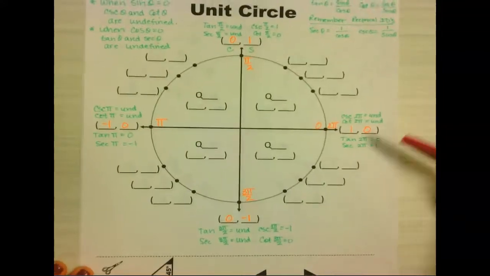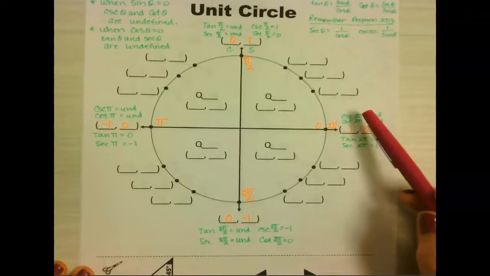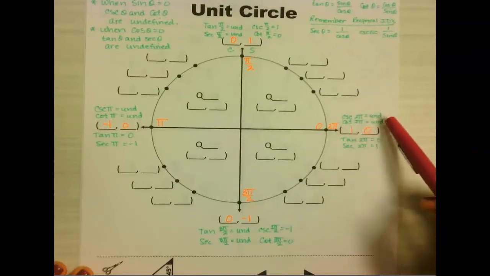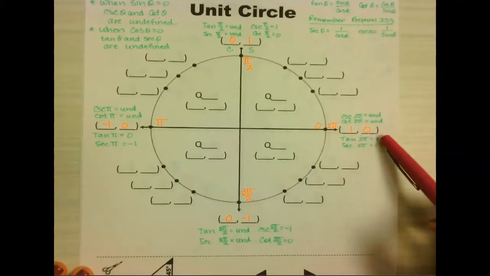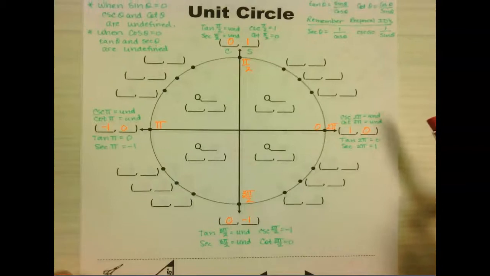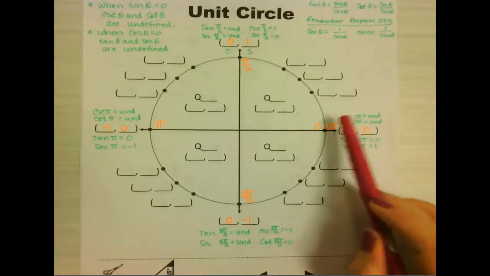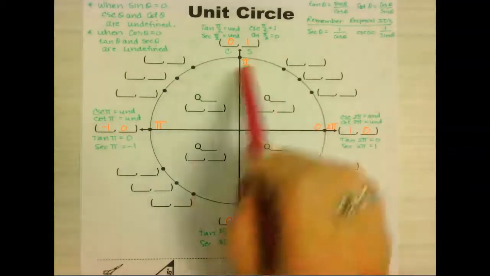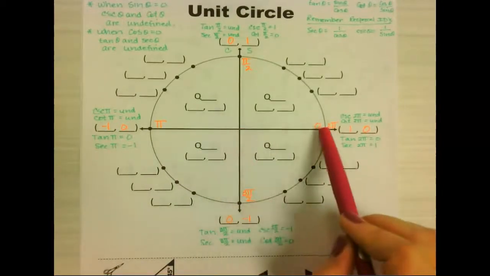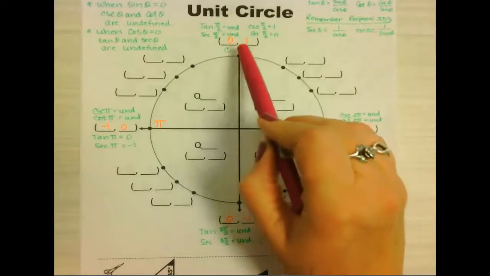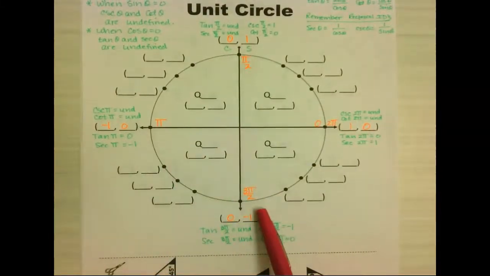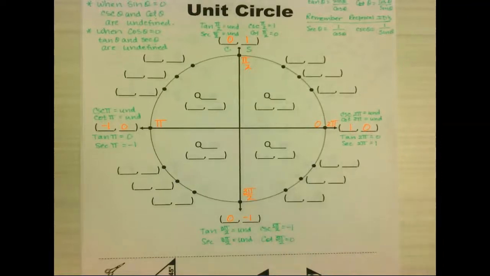And finally, around to here, we have cosecant of 2 pi, which is undefined, cotan of 2 pi, which is undefined, tan of 2 pi, which is 0, and secant of 2 pi equals 1. So once we have all of that, then we also have our quadrantal angles. So remember, we go 0, pi over 2, pi, 3 pi over 2, 2 pi. The coordinate to move out here is 1, 0. Up here is 0, 1. Over here is negative 1, 0. And down here is 0, negative 1.